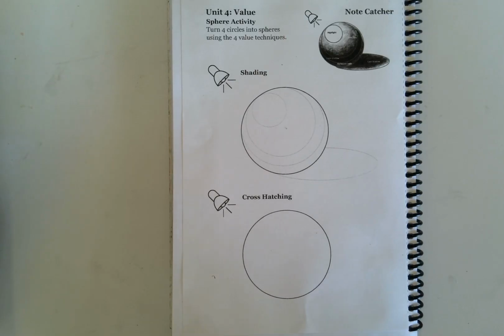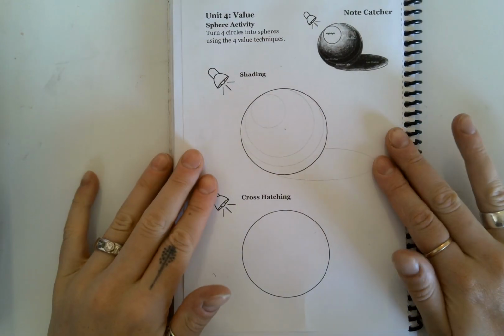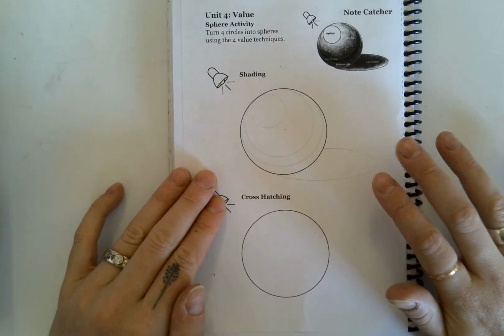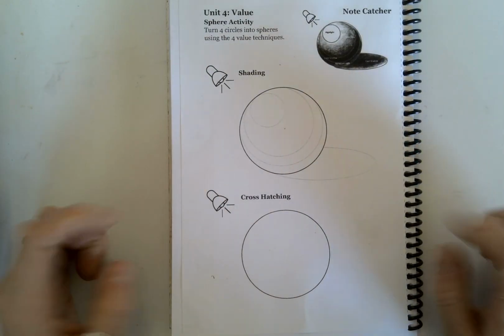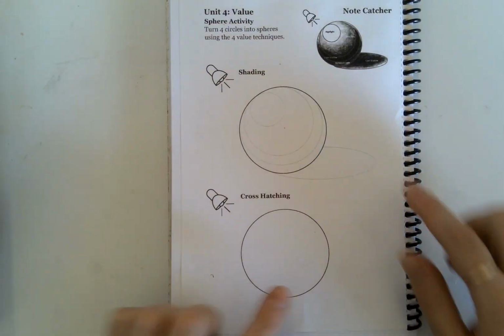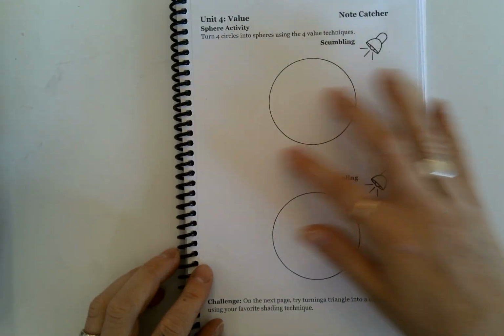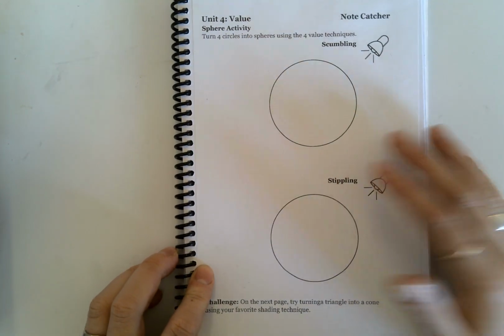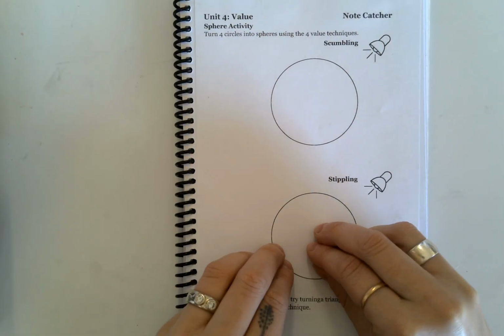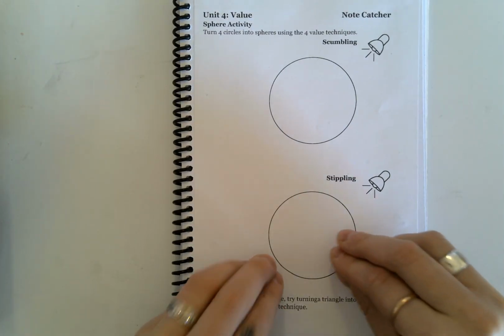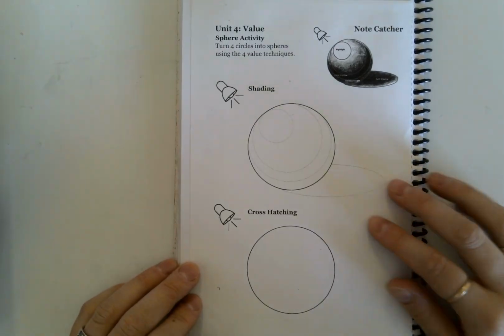All right, so we are going to be doing the sphere activity portion of our note catcher. What we're going to be doing here is taking these circles that I have already printed out for y'all, and we are going to be turning them into 3D forms. In this case, we're going to be making spheres, okay?